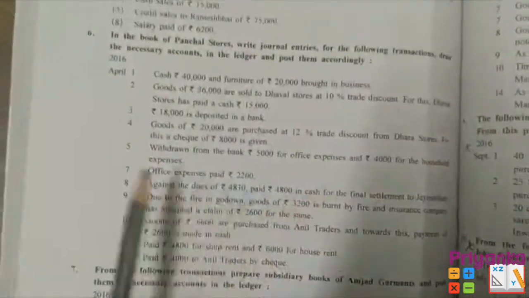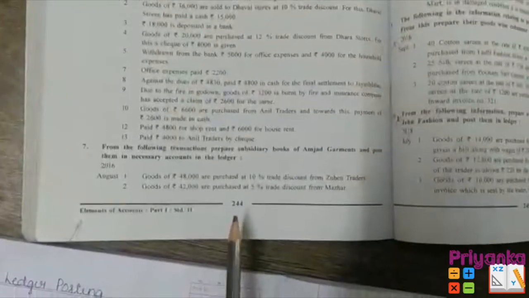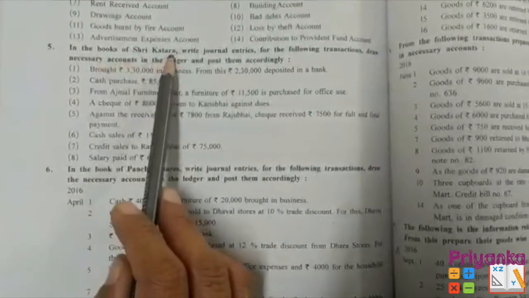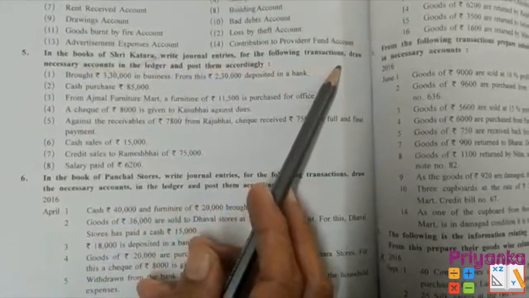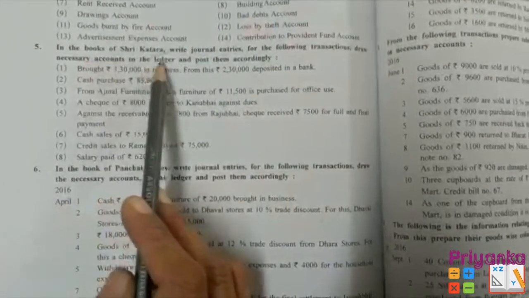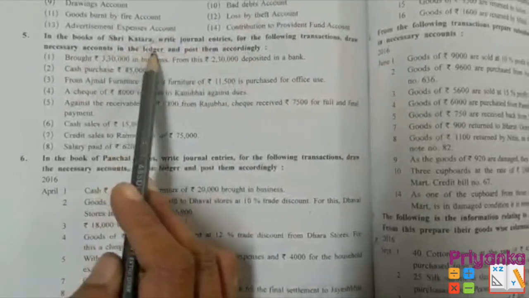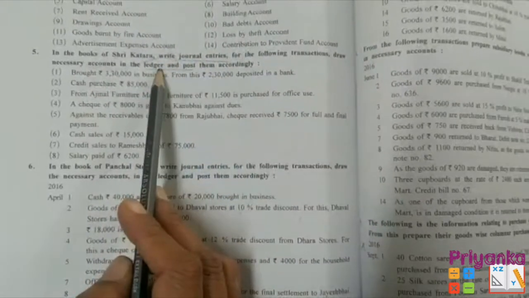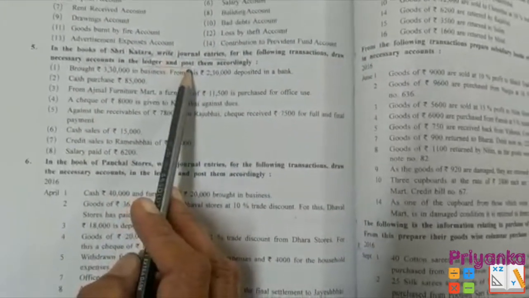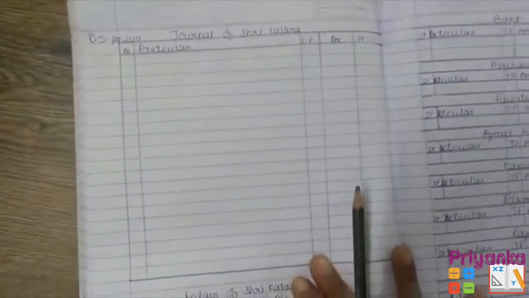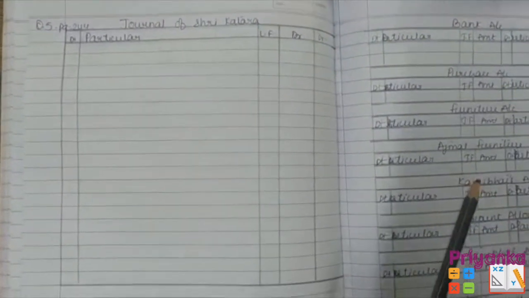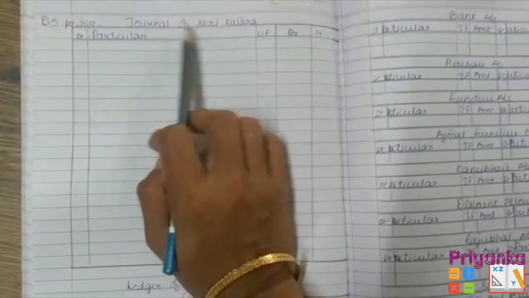Here we start with question number 5, which is given on page number 244. In the books of Shri Katara, write journal entries for the following transactions. Draw the necessary accounts in the ledger and post them accordingly. This is what we are going to do. First we are going to solve the journal entries, then make the ledger and post to it. So this is the journal of Shri Katara, and here the specimen is ready.